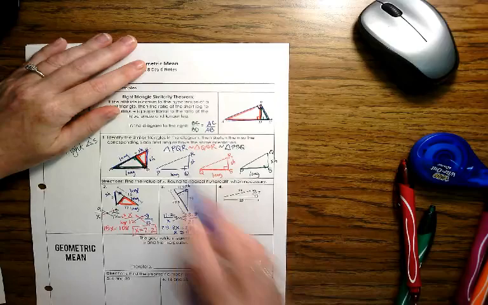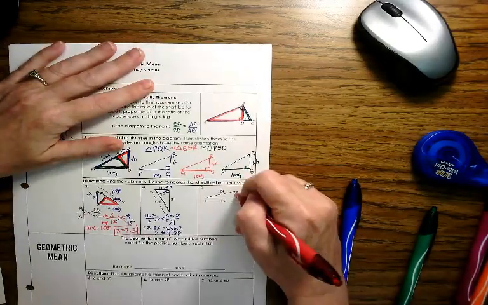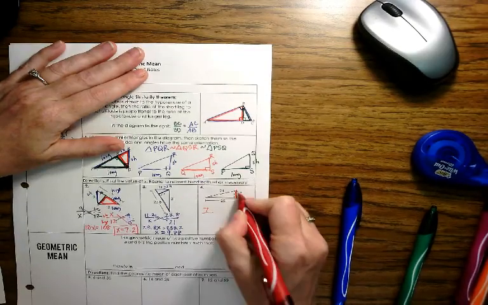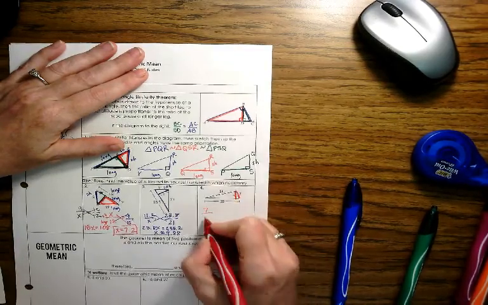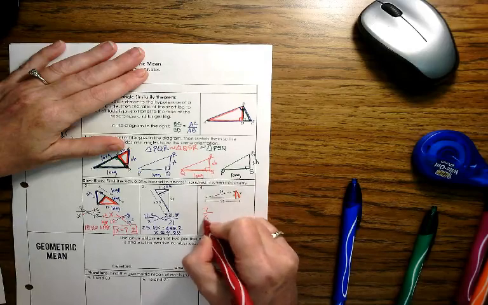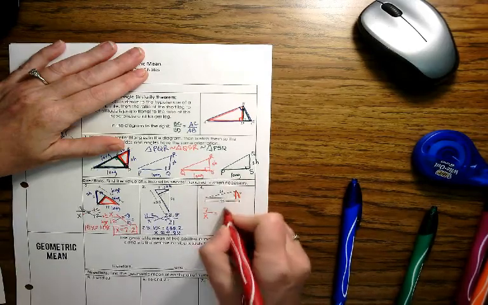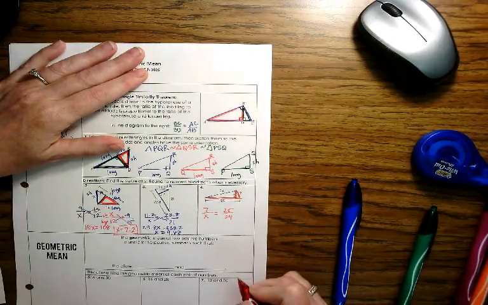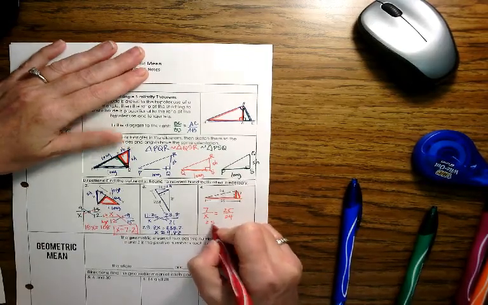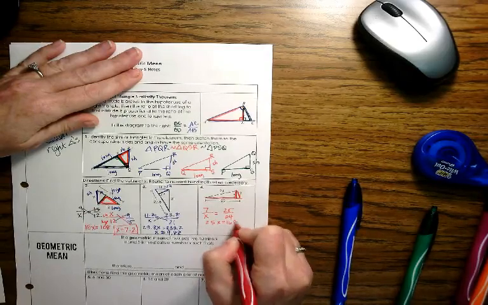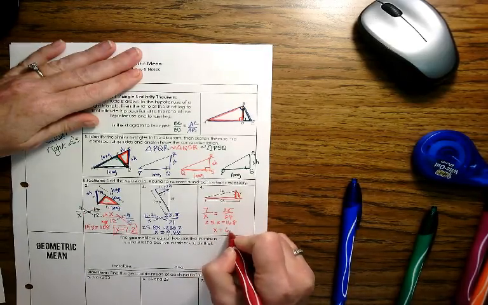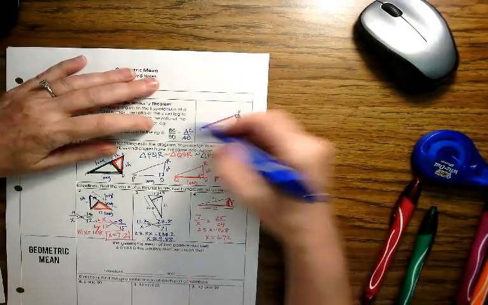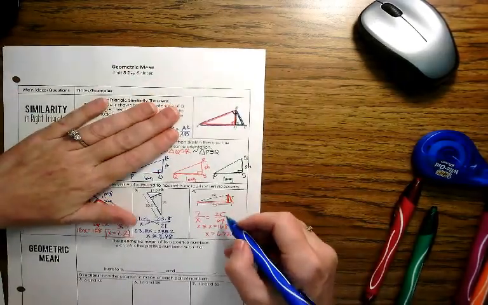Over here, I'm trying to find the altitude, and I know that the short leg, over here, 7 is shorter than 24, so short leg with altitude is going to equal hypotenuse with long leg. And so you have 25x equaling 168, and x comes out to be 6.72. Again, if you don't memorize this relationship, you can set it up. I'm going to set this one up again just for giggles.